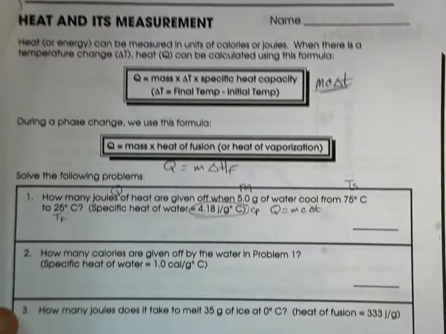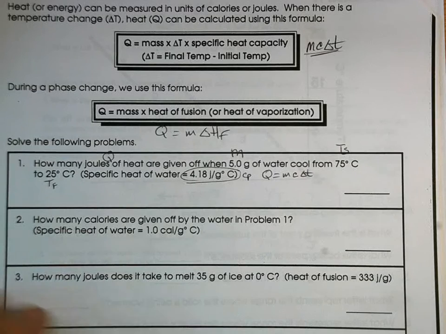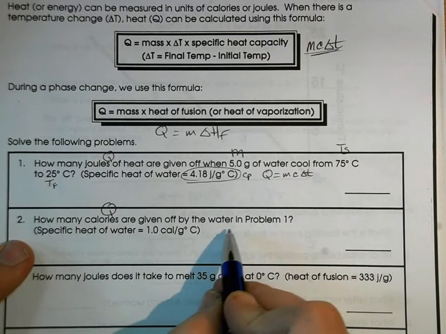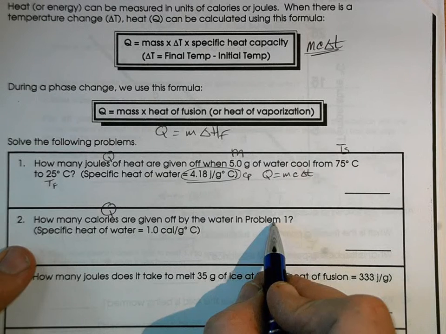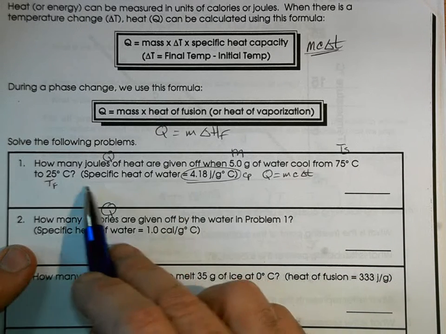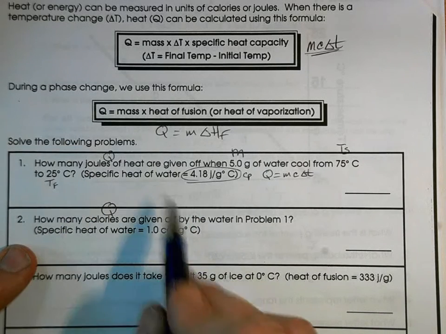Let's take a look at number 2. Let's annotate that together. How many calories are given off by the water in problem 1? That's Q. So they just want to know calories. You just need to convert your answer from number 1 into calories.